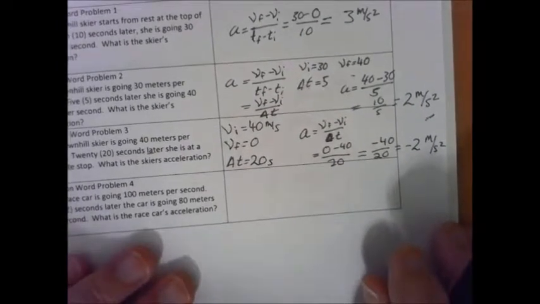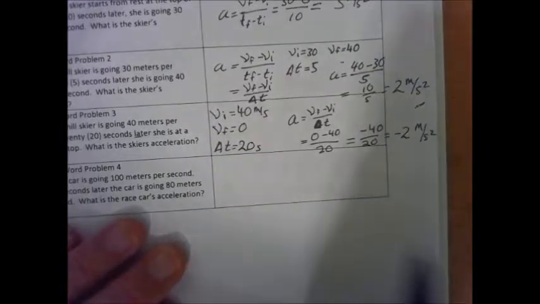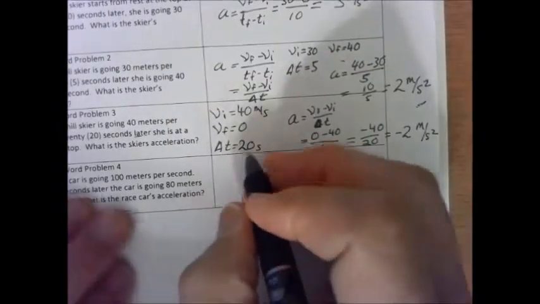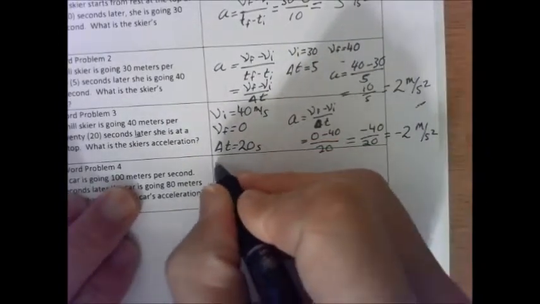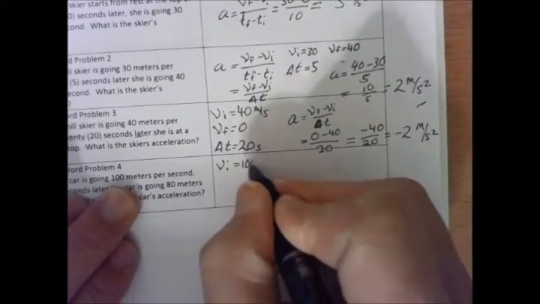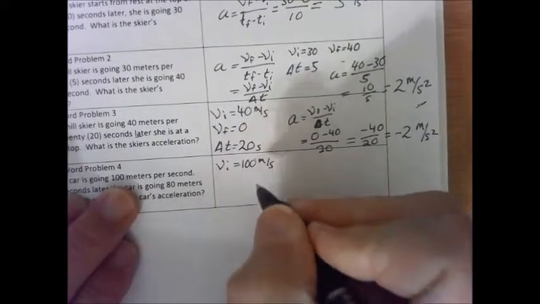Okay? And the last problem, gosh, this is probably the hardest part of the quiz right here. A race car is going 100 meters per second, so its initial velocity is equal to 100 meters per second.